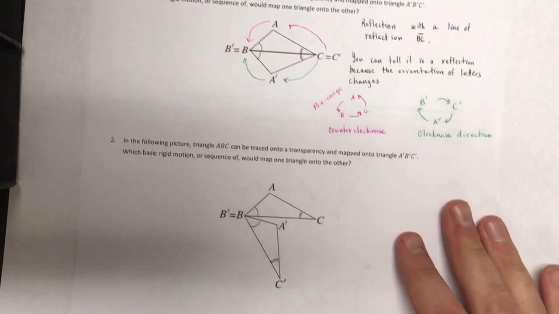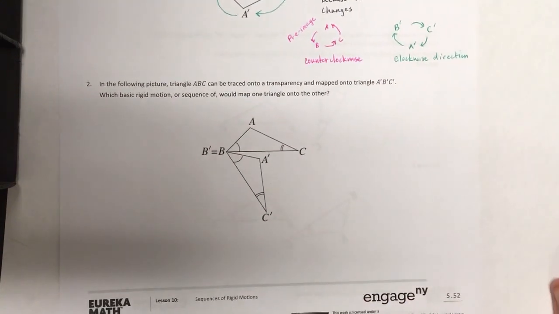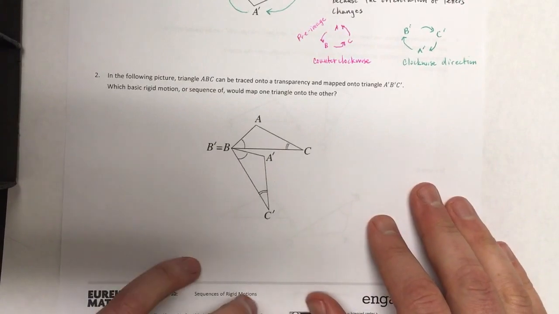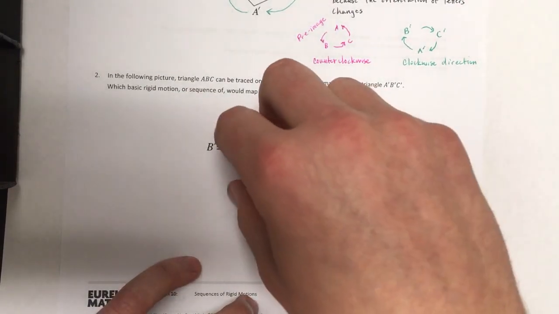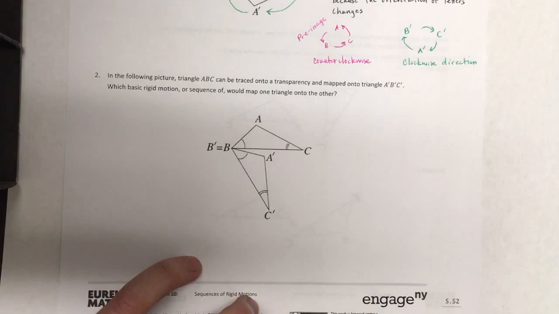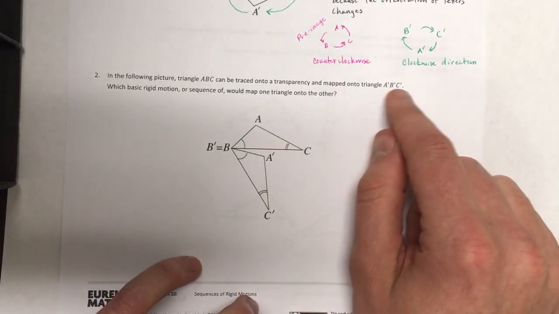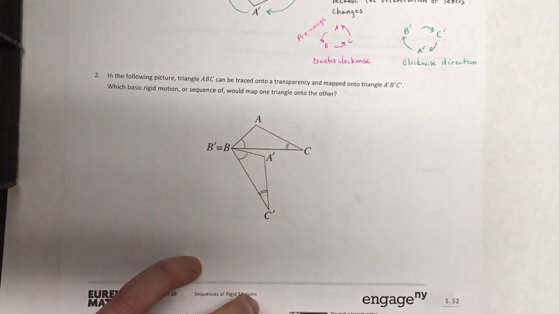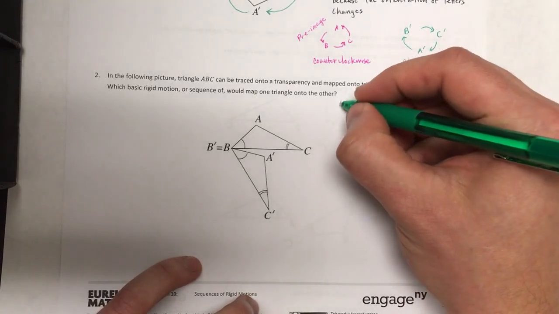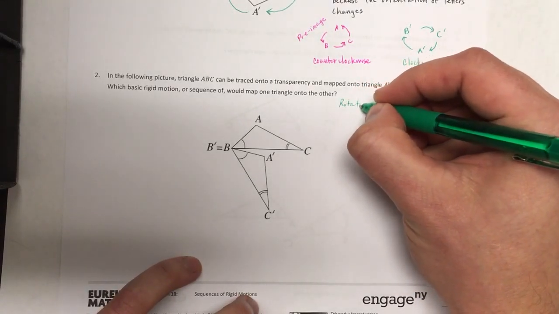Okay, in the following picture, it says triangle ABC can be traced onto a transparency. The transparency would then be rotated. It doesn't say that in the directions, but rotated onto A prime, B prime, C prime. Which rigid motion or sequence of rigid motions would map one triangle onto the other? So a lot of you are going to jump right away. You can see this as a rotation.